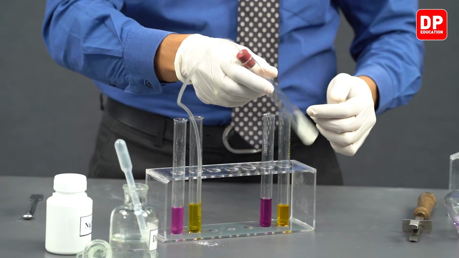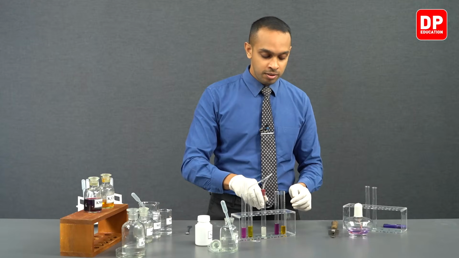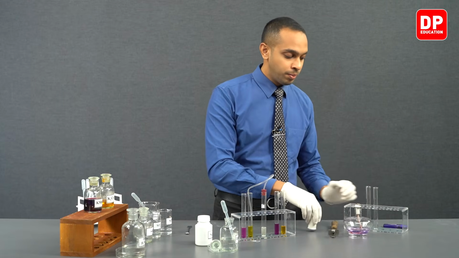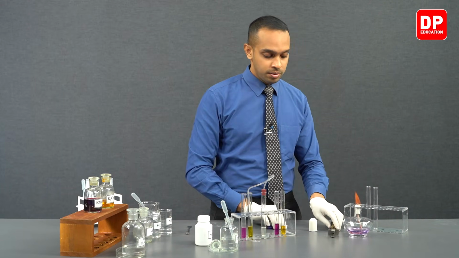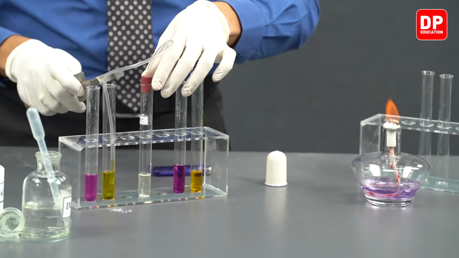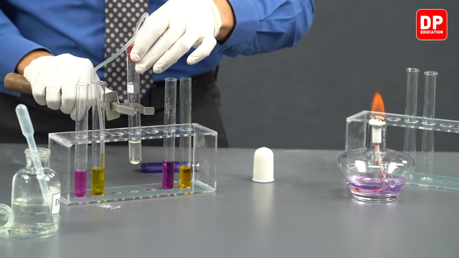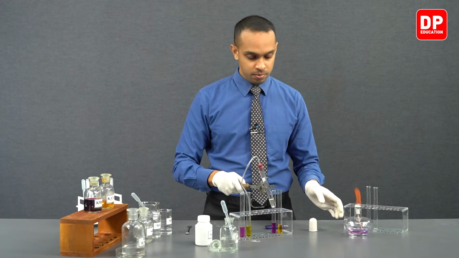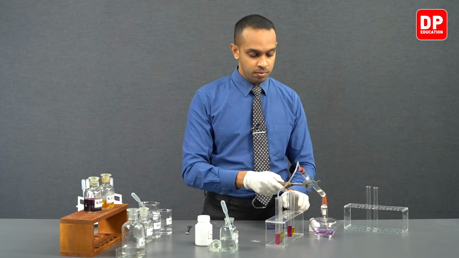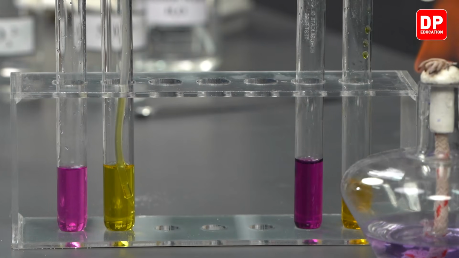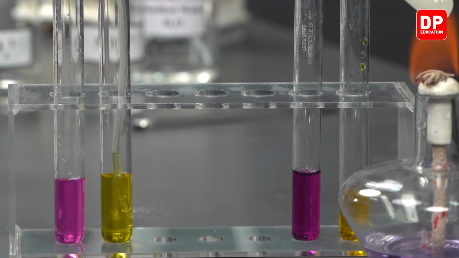If sulfur dioxide is not getting produced fast enough, we can always heat this setup with the use of a spirit burner. You can see as we heat it, more and more sulfur dioxide gas is produced.